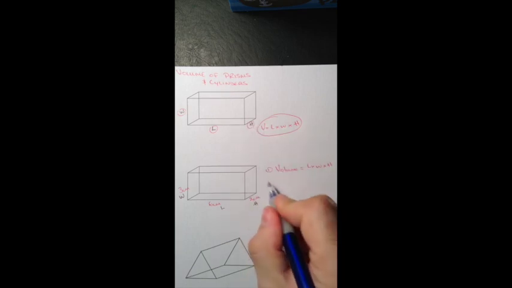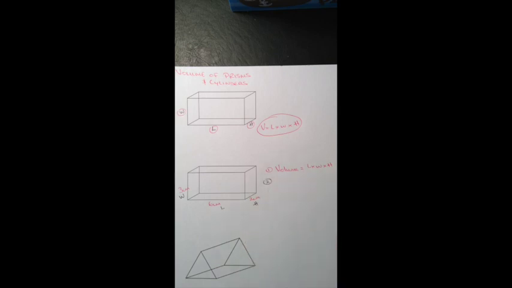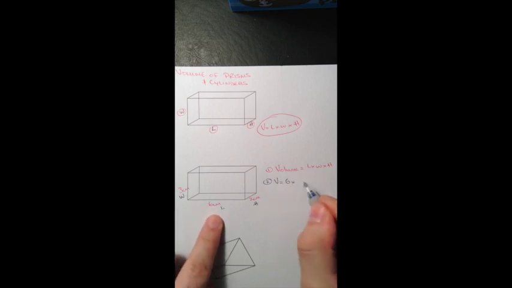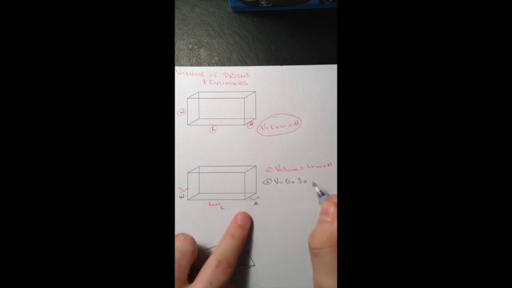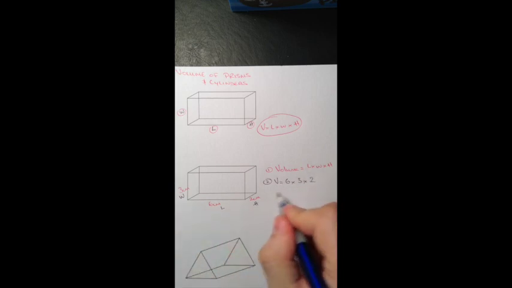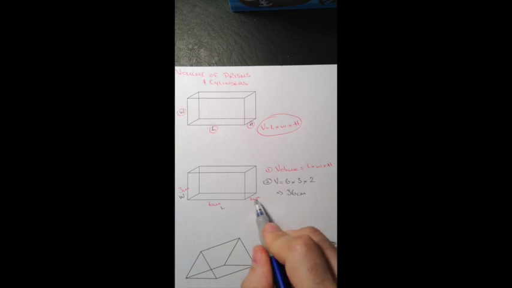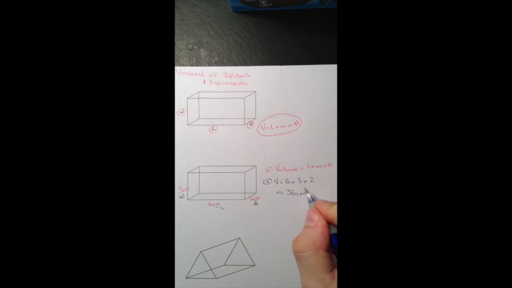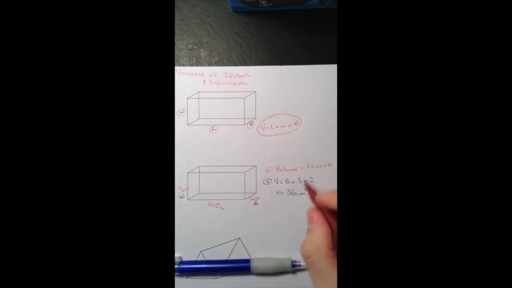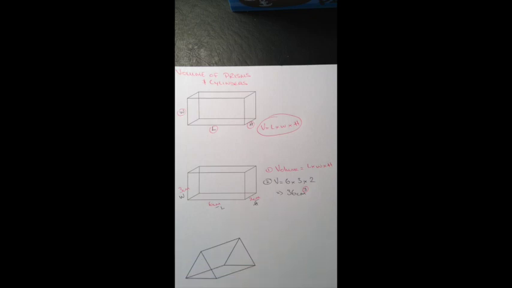So step number 2, plug in the numbers into your formula. So we have V equals, our length from here is 6, our width is 3, and our height is 2. Now when you plug these numbers into your calculator, you'll figure out that it comes to be 36 centimeters. Don't forget your units. And because we're doing volume, it's going to be cubed. Very, very important that we add this cubed part here. So that's a nice little example on working out the volume of a rectangular prism.